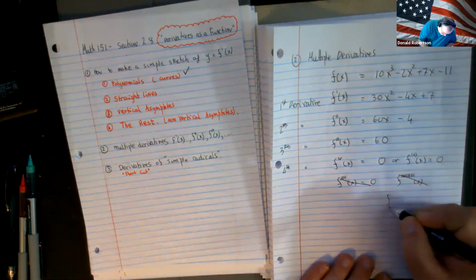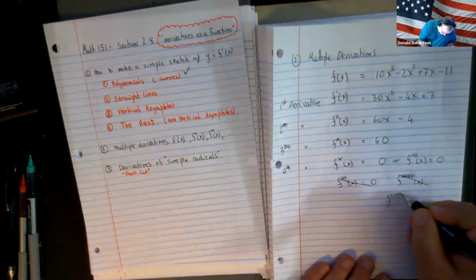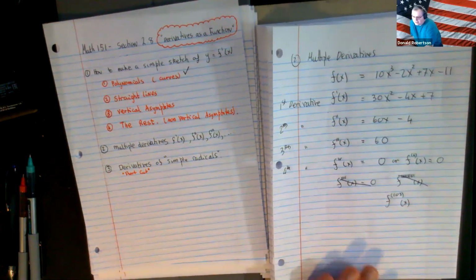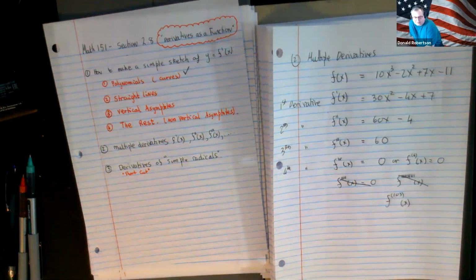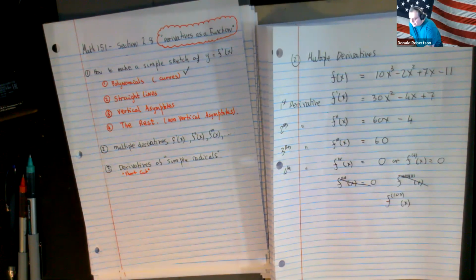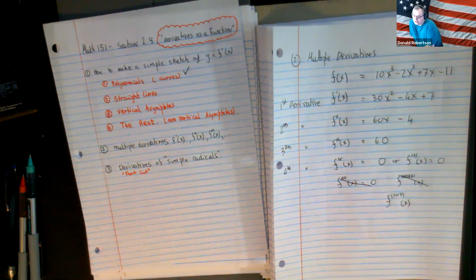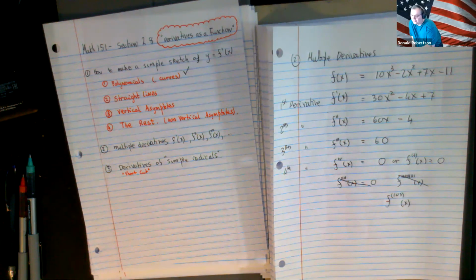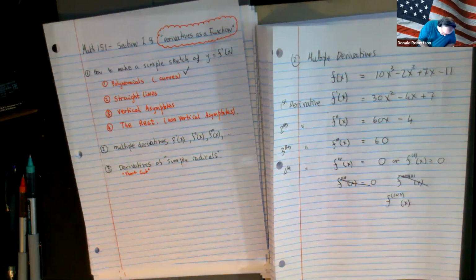See, if I went and said to you, that derivative, I would be saying you're finding, and I can't think of any reason in the universe I'd ever want to, but aren't I finding the 103rd derivative? Right, that would take a while. Agreed? But you can tell it's the 103rd derivative.